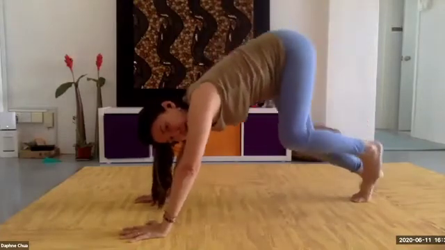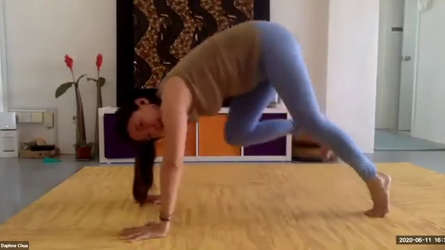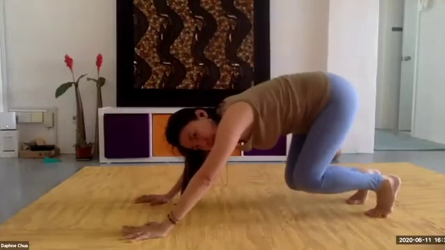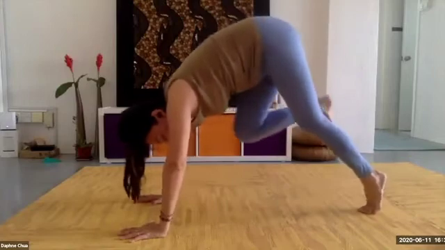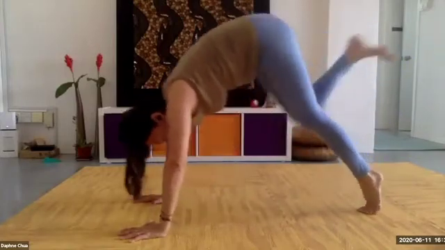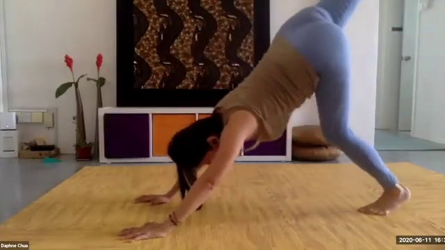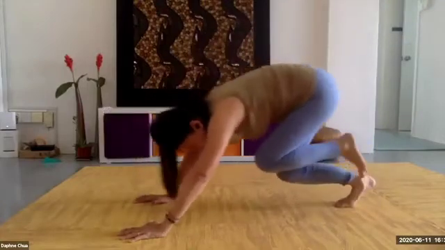And notice how, again, it's a C curl here. If you want to, you can bring the knee closer to the navel. And then you can also start to extend the leg away, like a three-legged down dog.